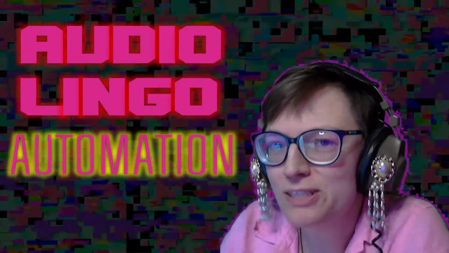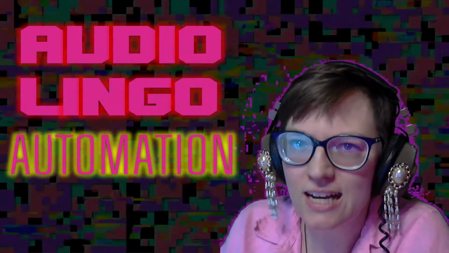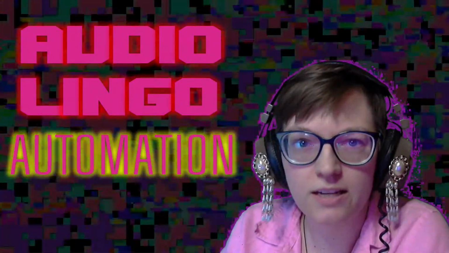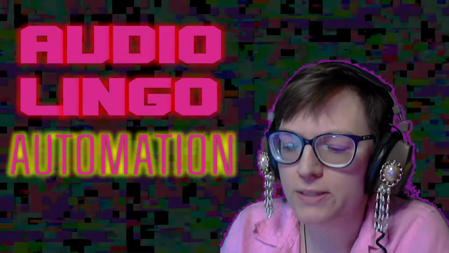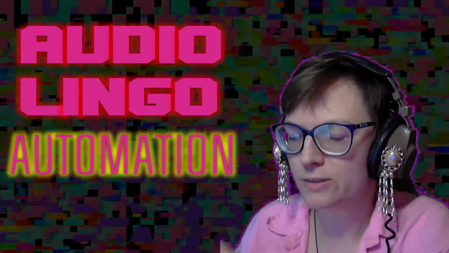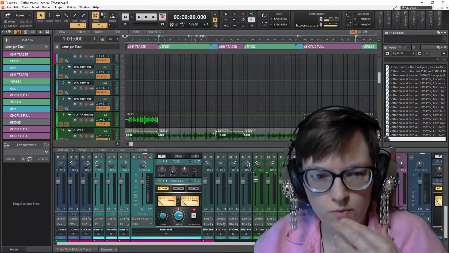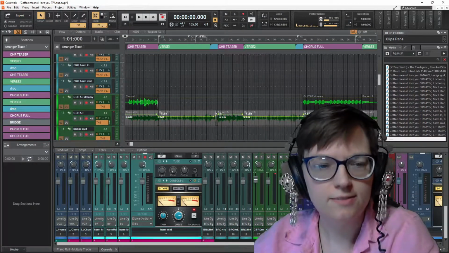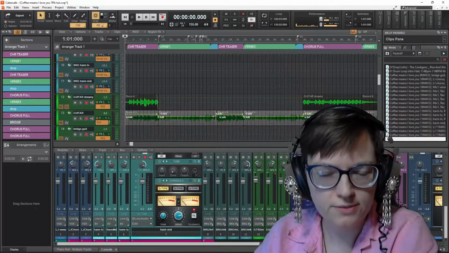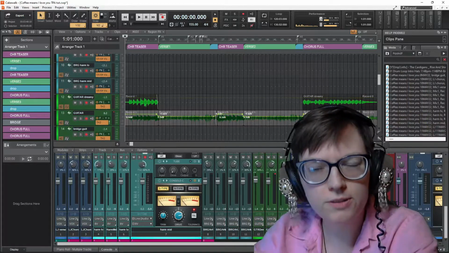So I'm going to show you the different ways that you can automate with Cakewalk. There's a lot of different ways, and what you can do with it to unlock the creative potential. So automation is having the machine twiddle the knobs for you. So you tell it what to twiddle, and it twiddles it for you.